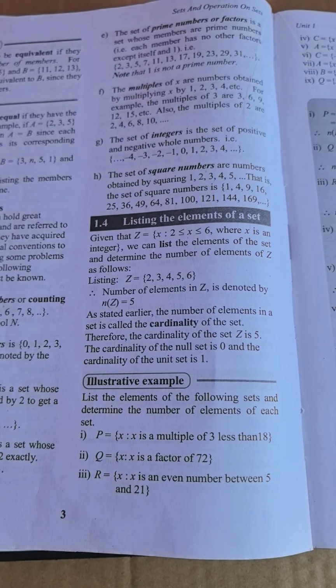This is one of the simplest, it seems simplest, yet the most difficult aspect of sets when it comes to examinations. Because the point is, if you don't get this first question, where you are supposed to list the members of a set, if you get it wrong, then the subsequent questions, you get them all wrong. That is why I've taken the pain to explain thoroughly any of the topics. So please stay tuned.